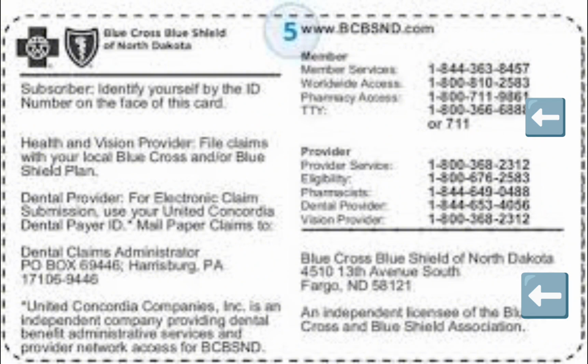So don't neglect looking at the back of your card. It's very important information there to ensure that your payer is reimbursed and that the medical treatment and services that you are rendered are also covered. So that is the end of our quick tutorial of reading and understanding our medical insurance card.